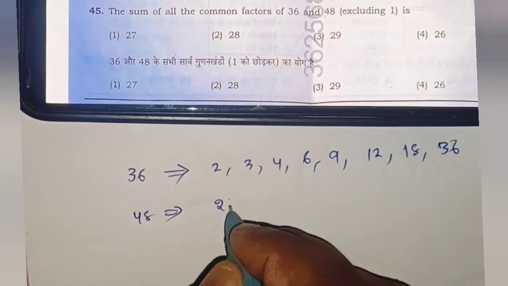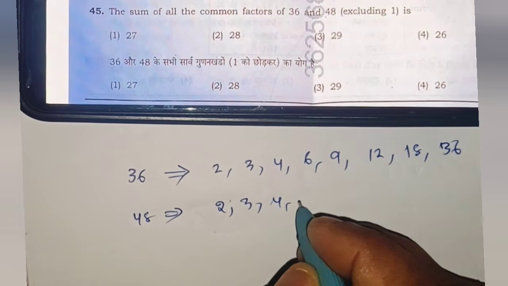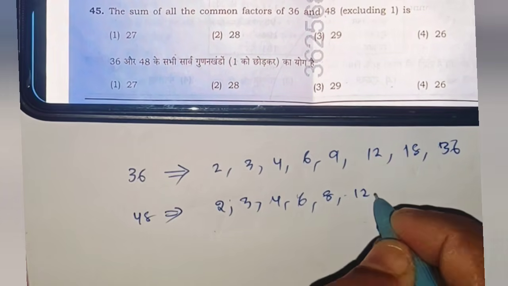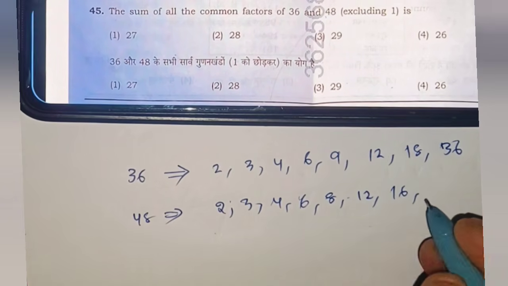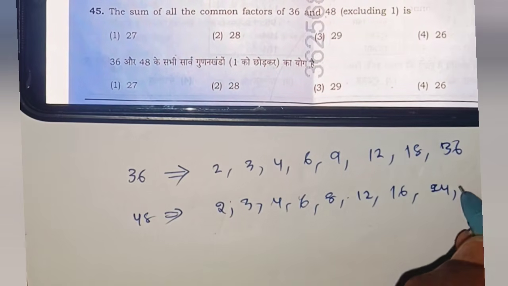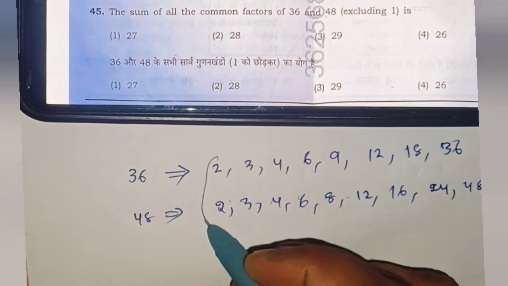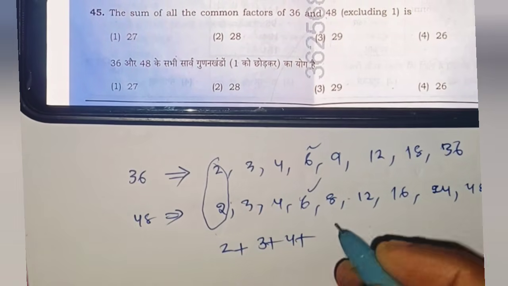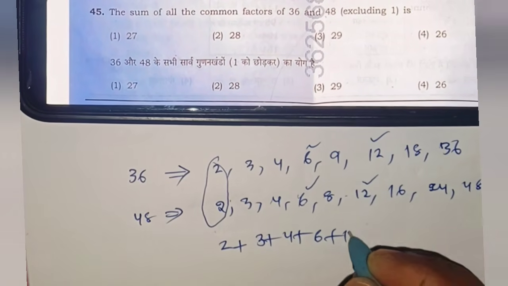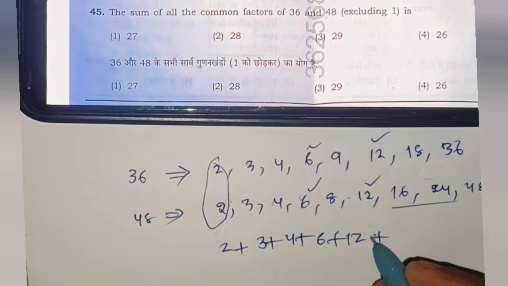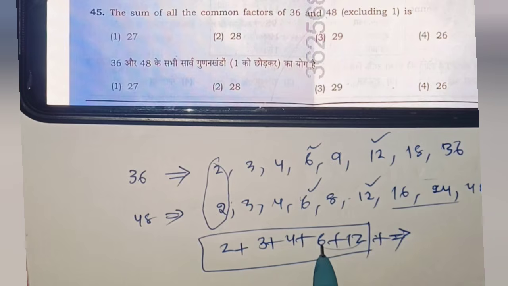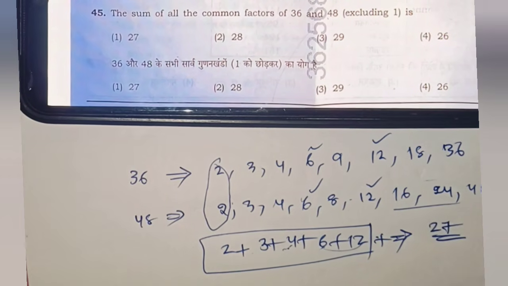Now find the factors of 48 also. 2, 3, 4, 6, 8, 12, 16, 24, 48. Now write all the common factors here: 2 plus 3 plus 4 plus 6 plus 12. Anything else? Nothing. So these are the common factors here. Add up all these values and you will get the answer: 27 is the right answer here. So first one is the right answer.